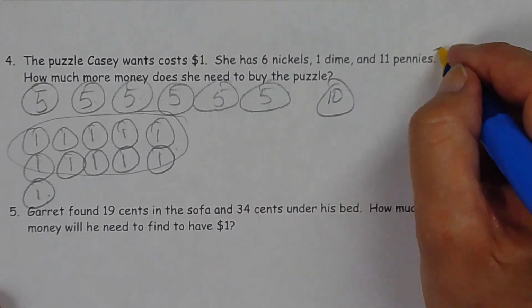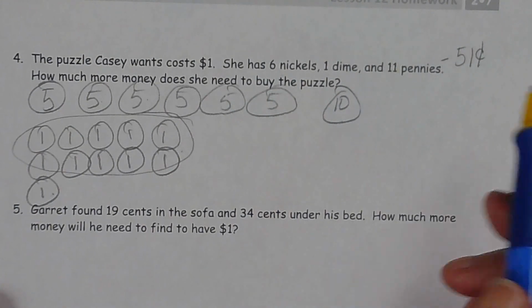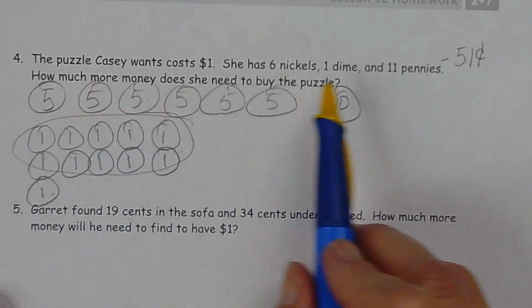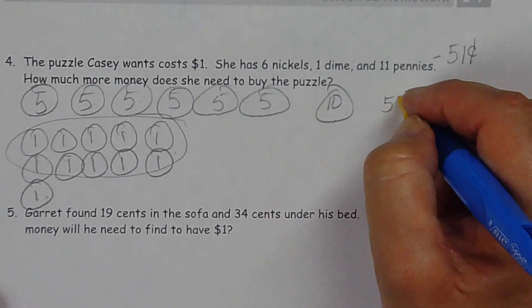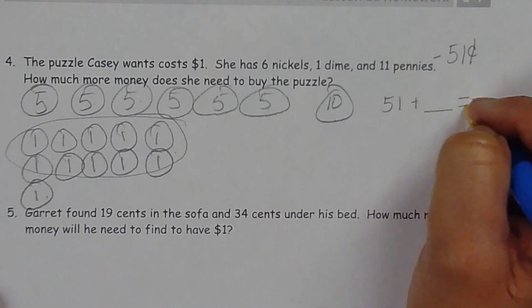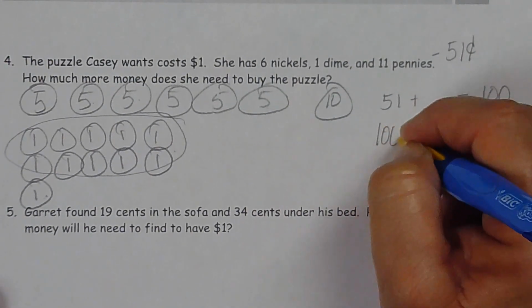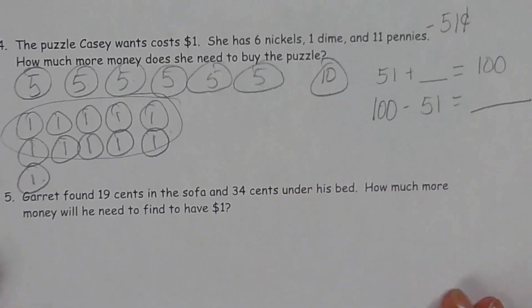So she has 51 cents. She needs $1 to buy this puzzle. So how much more does she need? 51 plus something equals $1 or 100 cents. 100 minus 51 equals blank.